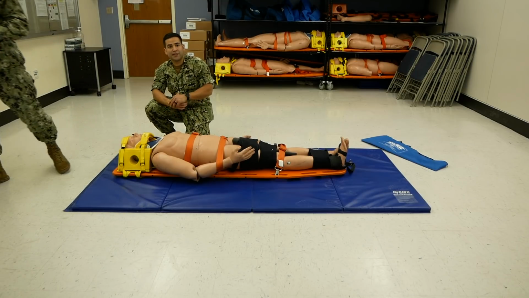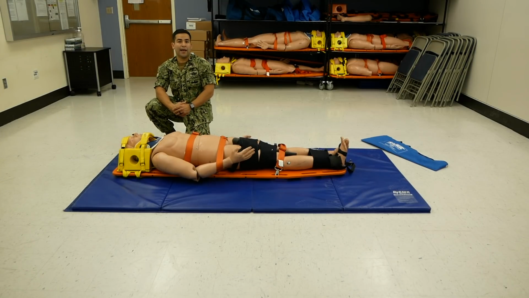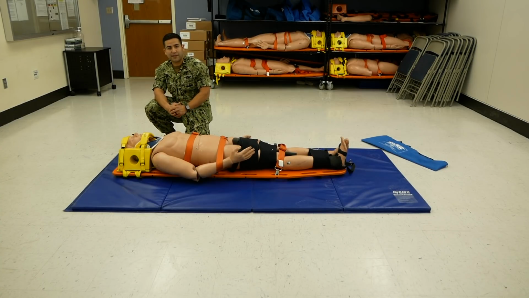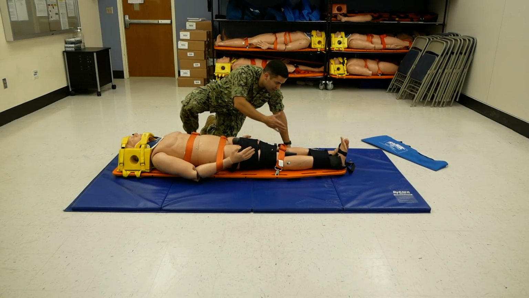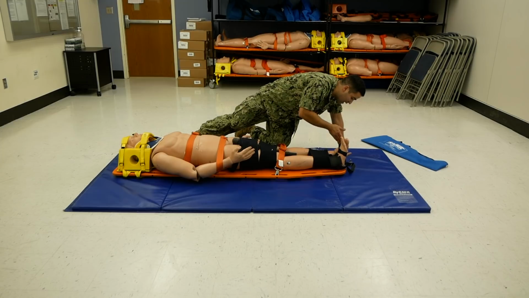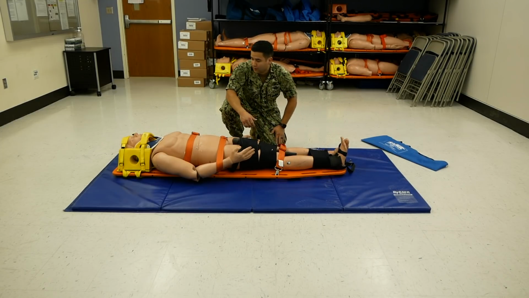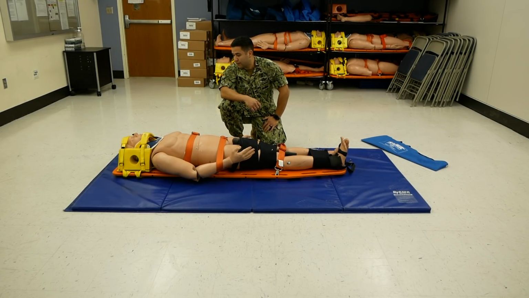After you have done this, you want to go ahead and reassess the patient, redo primary and secondary assessments, check vital signs, reassess your interventions, make sure the traction splint is still applying traction, document, and send up that MIS report.